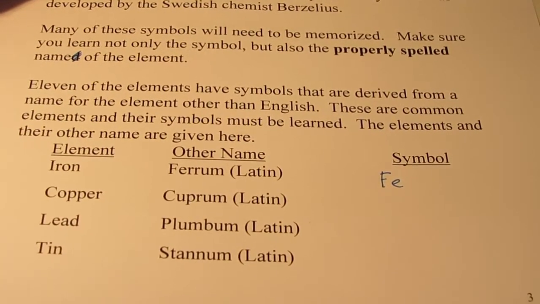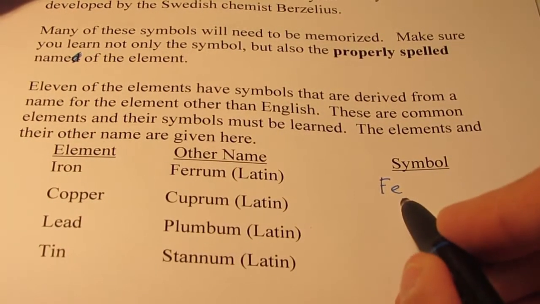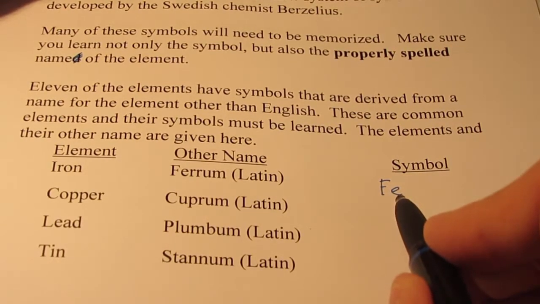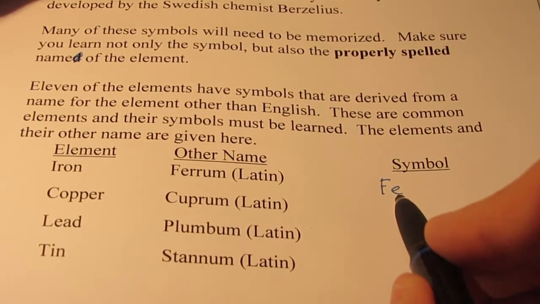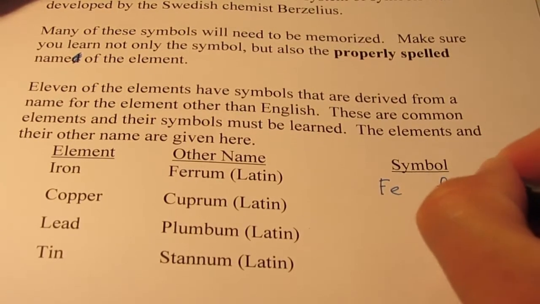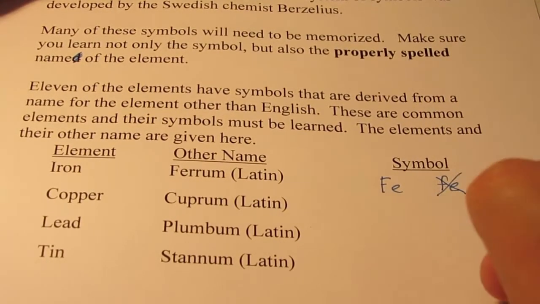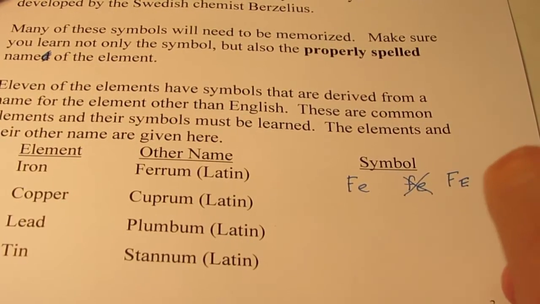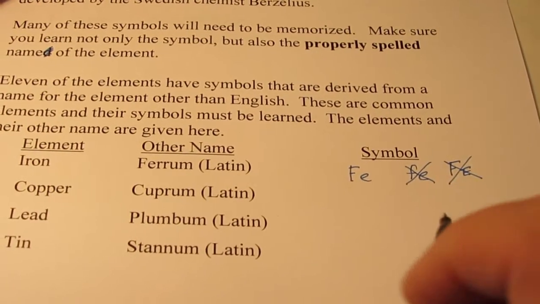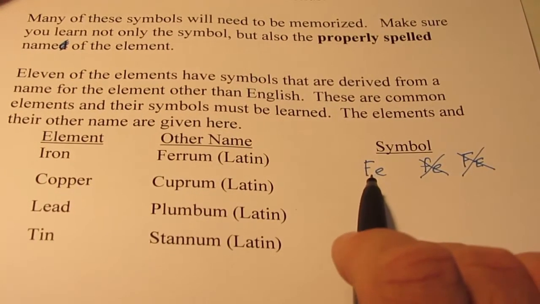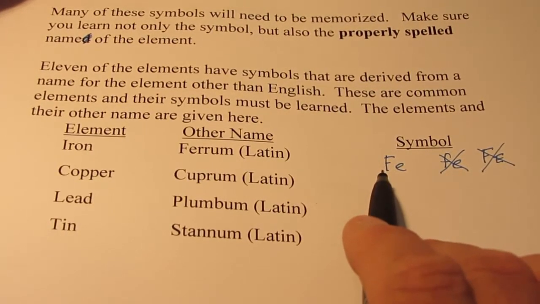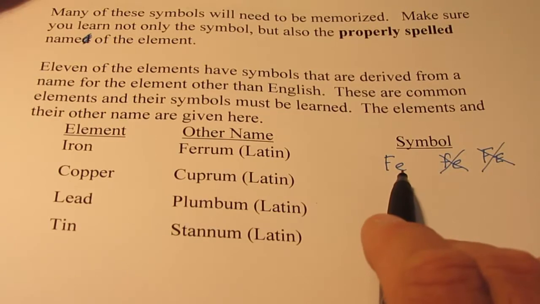Now notice how I write that symbol. There are 2 letters in the symbol for iron. The first letter is always uppercase, and the second letter, if there is a second letter in the symbol, is always lowercase. We do not write it with both letters uppercase, nor do we write it with both lowercase. Those would be incorrect. If there are 2 letters in the symbol, the first letter, remember, is the uppercase or capital version of the letter, and the second letter is always the lowercase version.